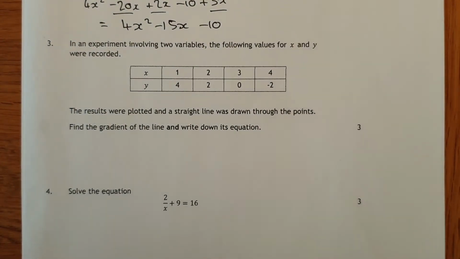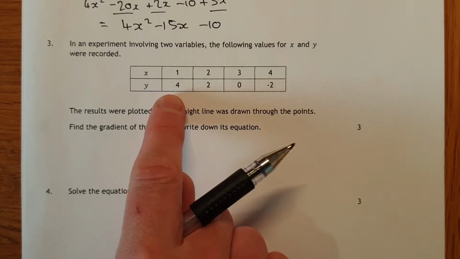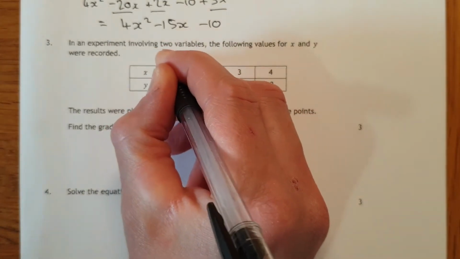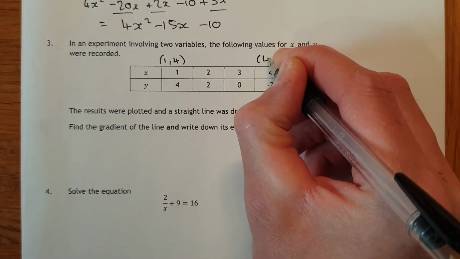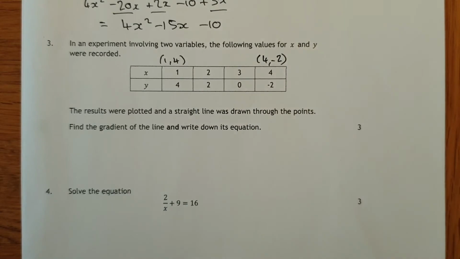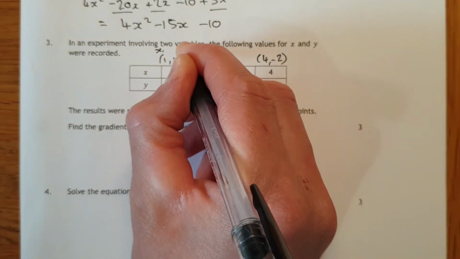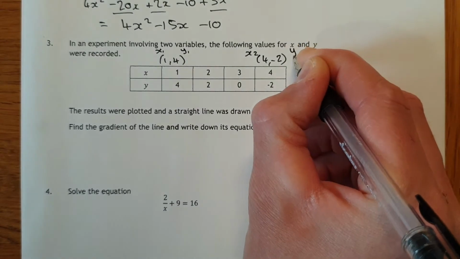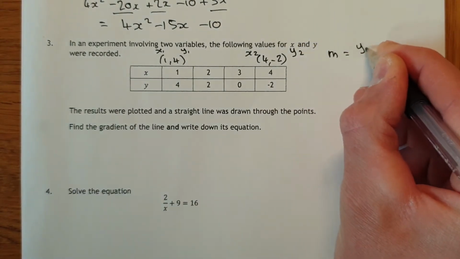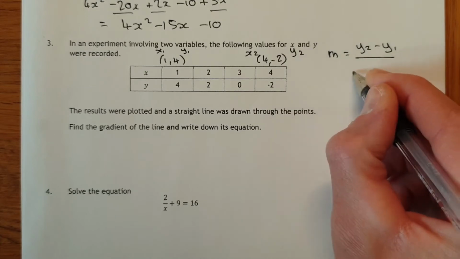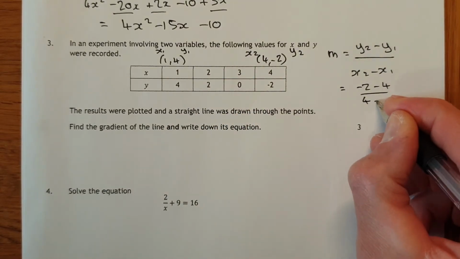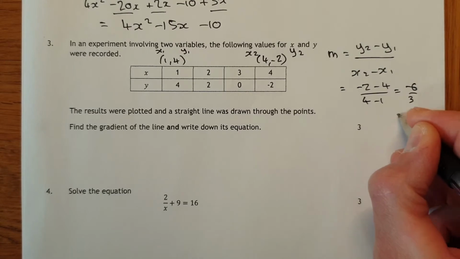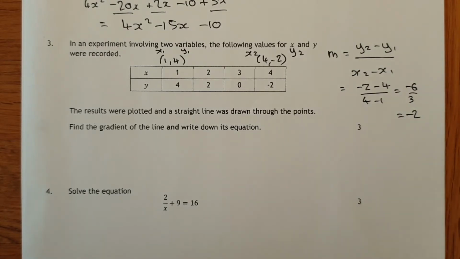In question 3, we've got to find the gradient of the line and write down its equation. Well, these are all just coordinates. So that's just the coordinate 1, 4. That would be 2, 2, 3, 0, 4, -2, and so on. So I'm going to call that one x1, y1, x2, and y2, because the gradient formula is y2 minus y1 over x2 minus x1. So it's going to be -2 take away 4 over 4 take away 1, which is -6 over 3, or just -2. So the gradient of our line is -2.